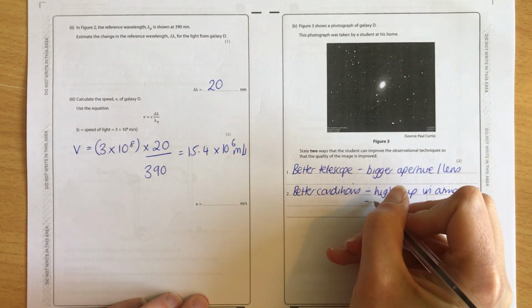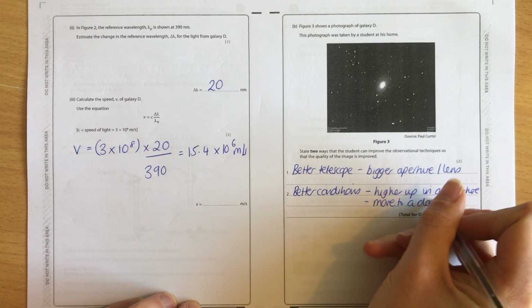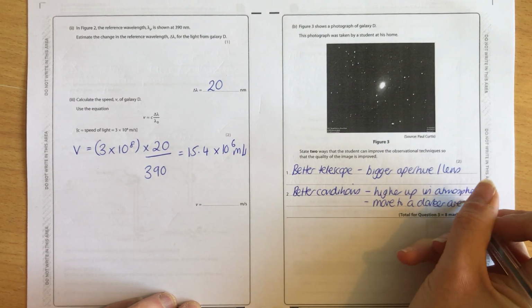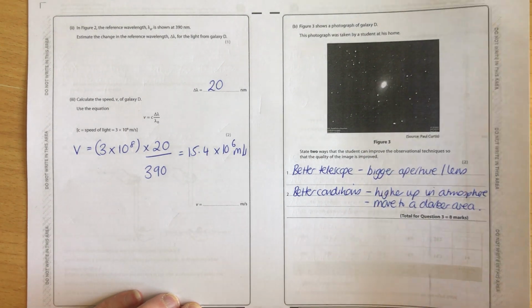Or we could move to a darker area, as this would reduce light pollution. So if he was in a city, if he went to the countryside instead, if it's darker, then he's going to get a better image with more contrast. So that's question 3.